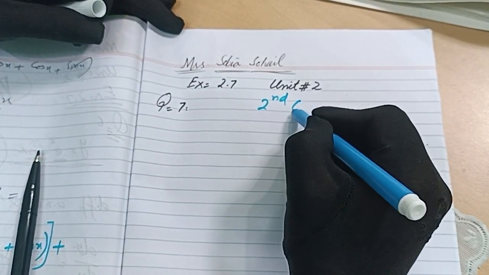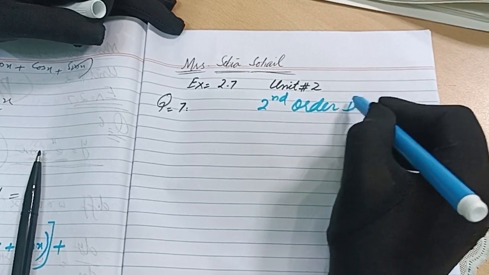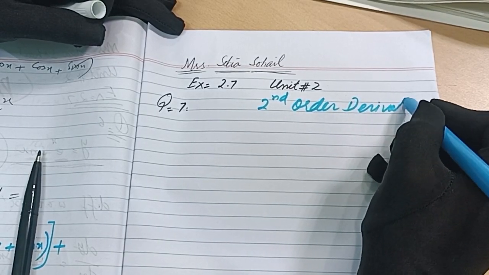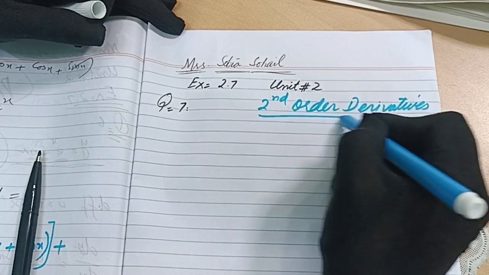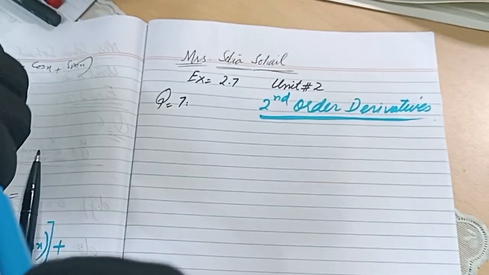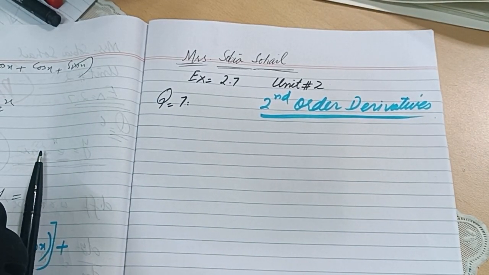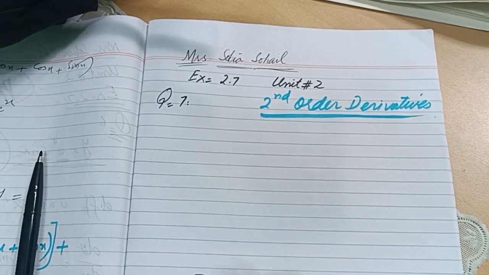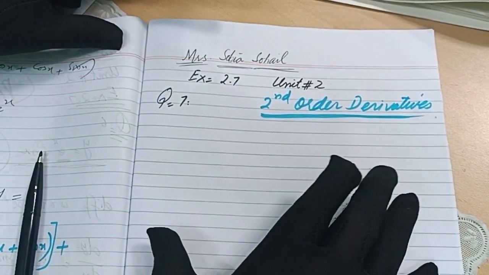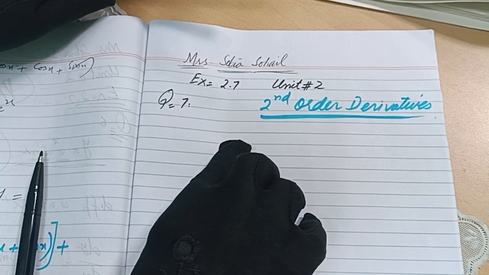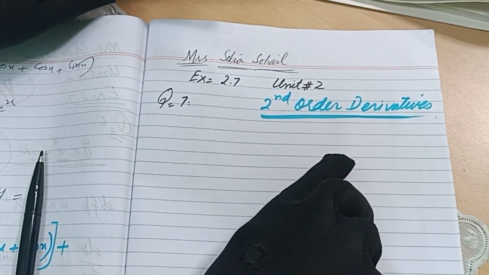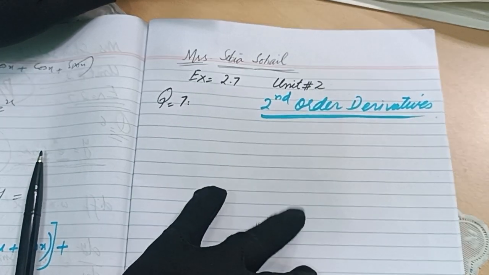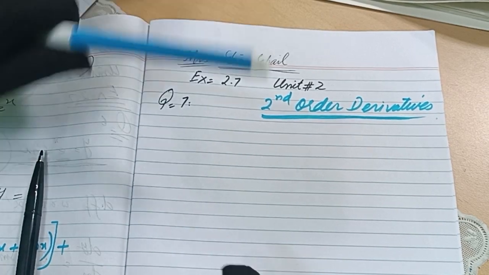Last time I also did the second order derivative, or second order differentiation. In this type of differentiation, first you have to focus on whether our function y is exactly dependent on x, or if you have two functions, then we have to apply the chain rule.